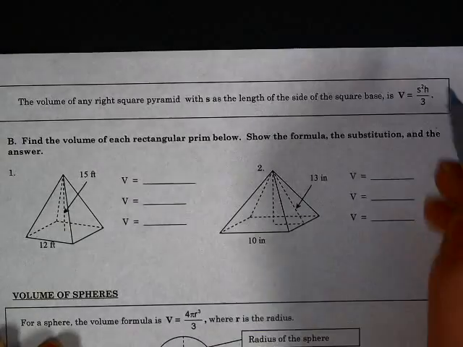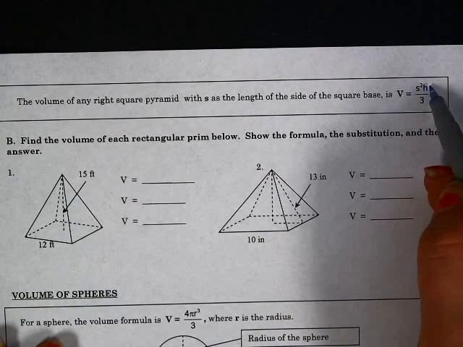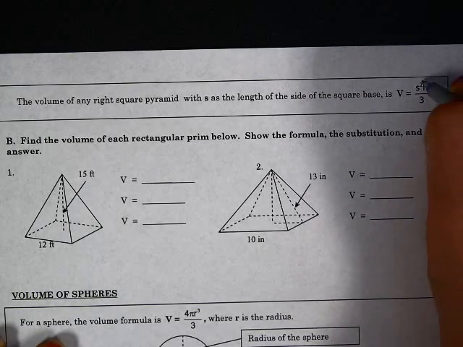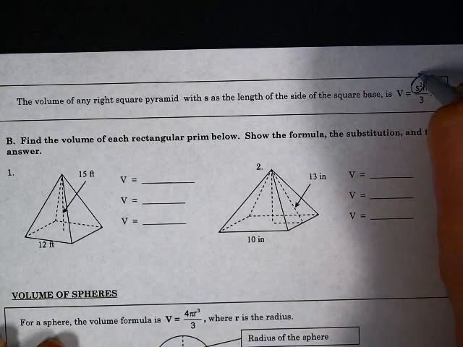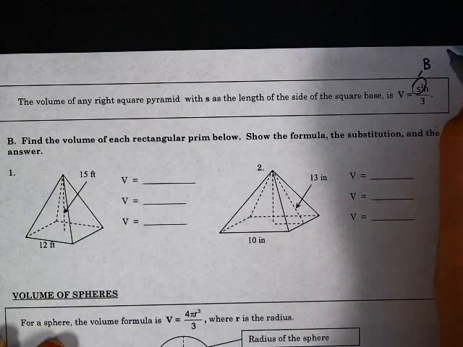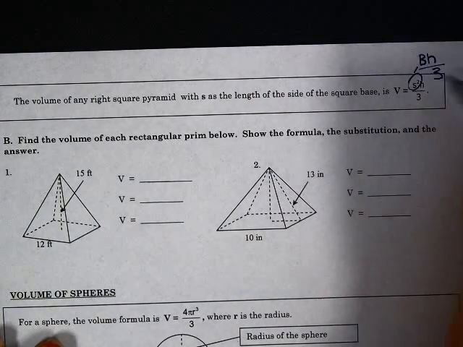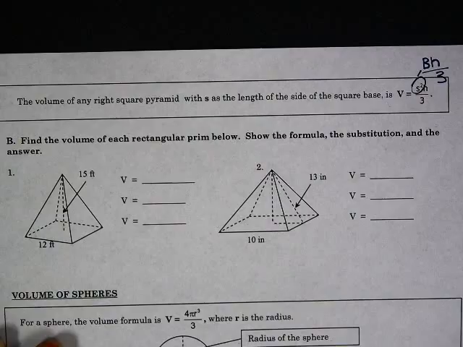Here I give you s squared times height divided by 3. Well, my s squared is the area of my base. And in this right square pyramid, my base is a square. So that's why we're using s squared.